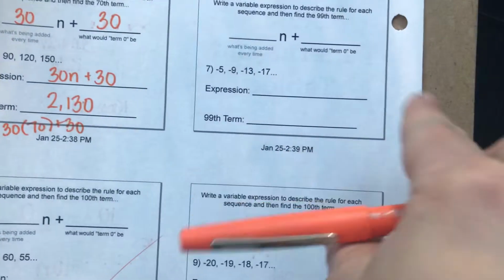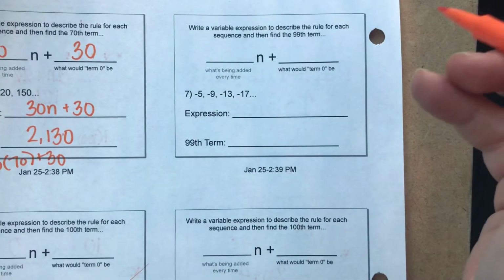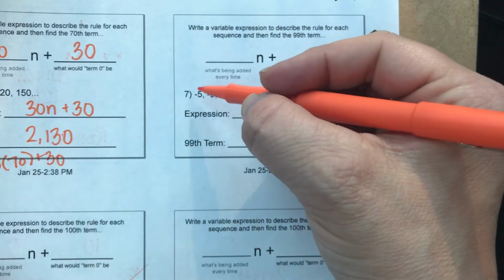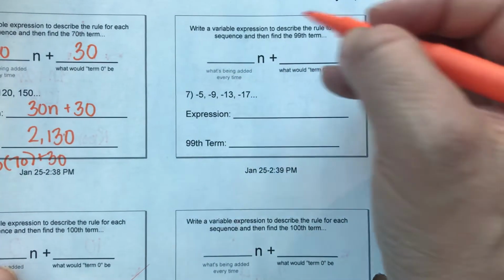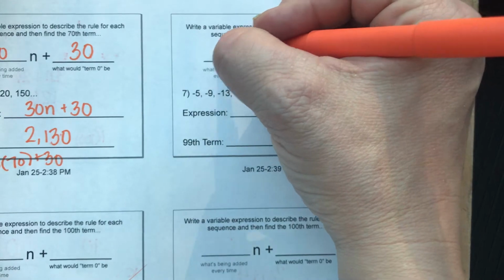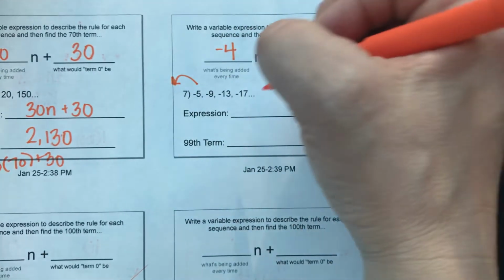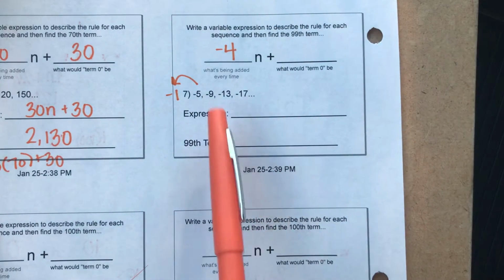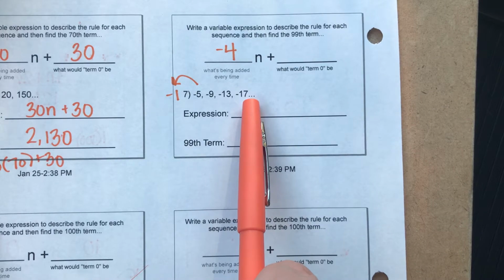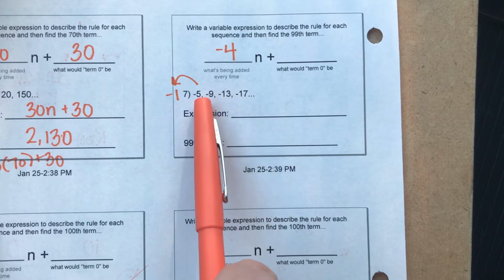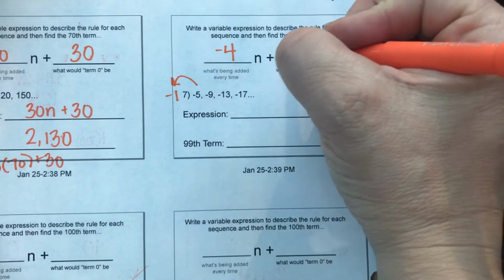Okay, and then let's look at this next one. Every single time, is it going up 4, down 4? What's happening? It's going down 4. And then if we backed it up, what would come before -5? -1. Use your calculator if you need to, right? -17 plus 4 plus 4 plus 4 plus 4.